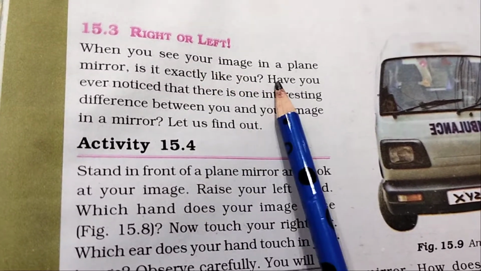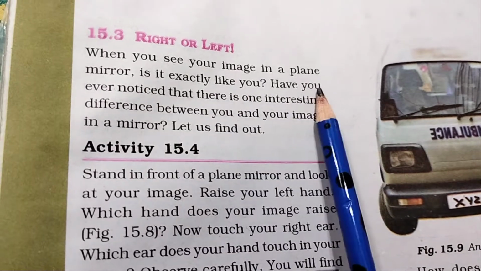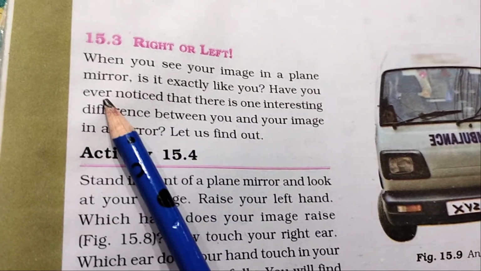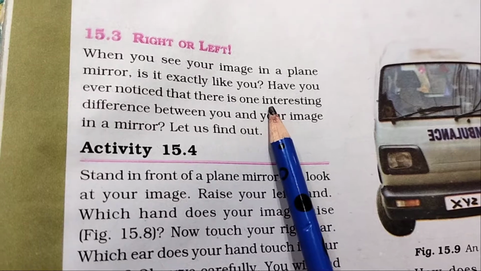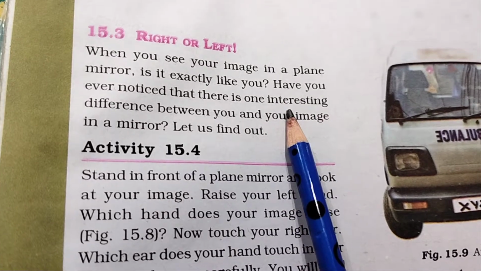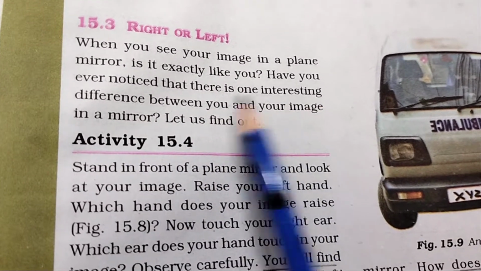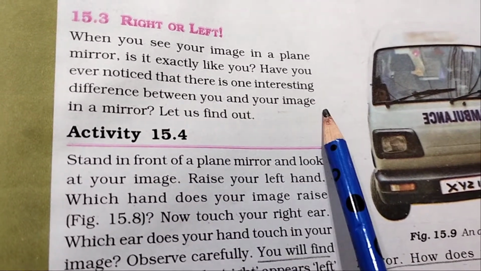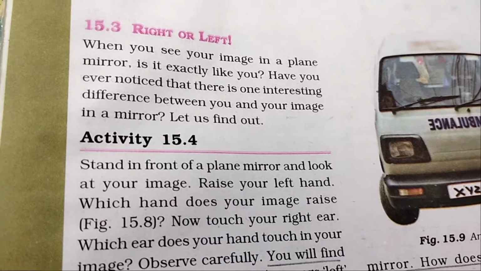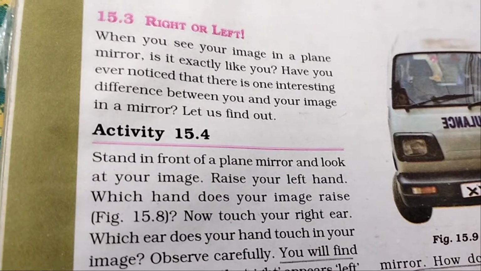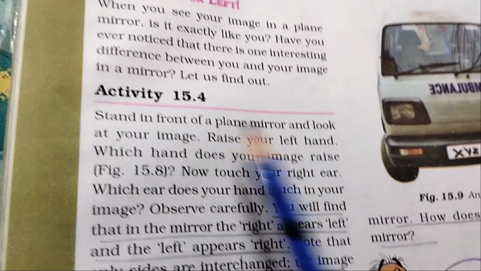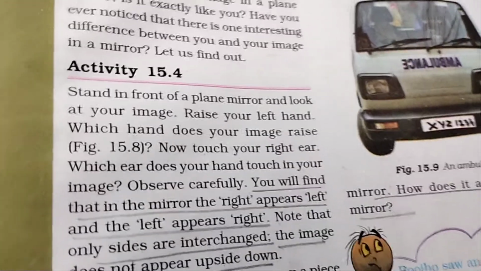When you see your image in a plane mirror, जो आपके घर में होता है, आप daily ready होते हो, उसमें अपने आप को देखते हो. So what exactly do you see? कि आपकी exact figure बन रही है, आपकी exact image है, वो erect है. Have you ever noticed that there is one interesting difference between you and your image in the mirror, that if you hold your right ear it will appear like you are holding your left ear. Yes or no? So we are going to talk about this phenomenon in activity 15.4.